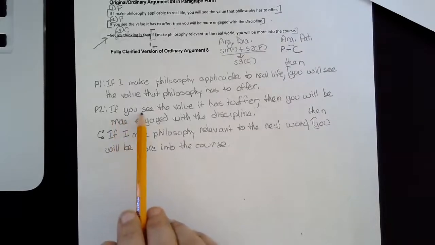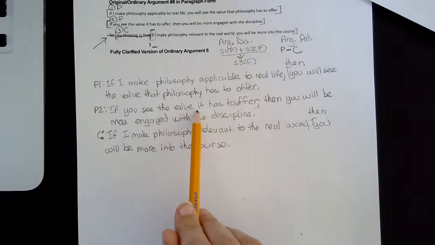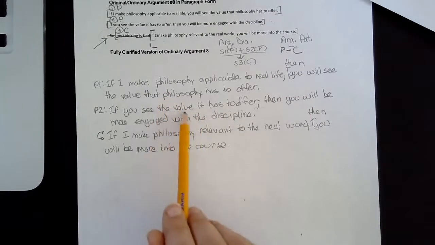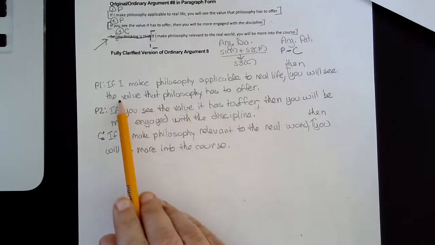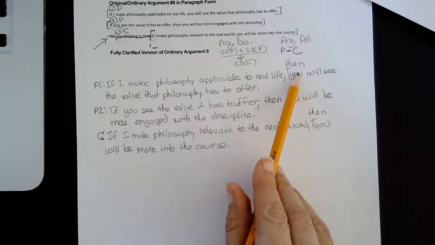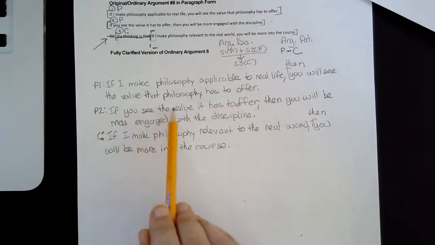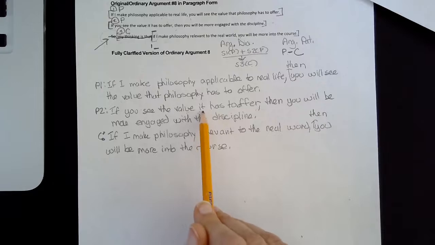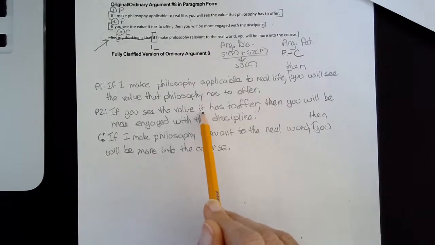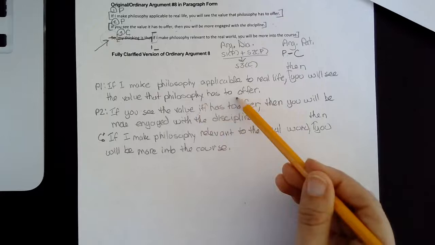What does it say? If you see the value of it, okay, what does it refer to in premise 1? This says we're looking for a clue. Where in premise 1 or where else in the argument does it talk about value? Here it says in the then part of conditional statement 1, right, the value that philosophy has to offer. So you would say if you see the value philosophy. So you would need to, what I want you to do before submitting this is to take out the word if. If you want to, you can just totally cross it out, mark it out, erase it. And then if you need to, you can draw a little arrow upwards and write the word philosophy, okay?